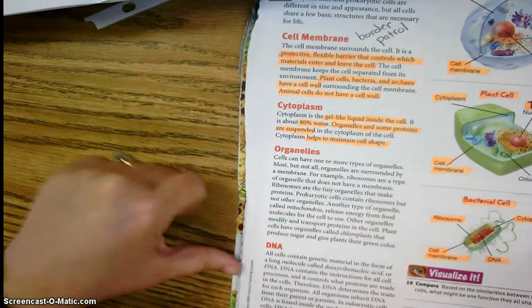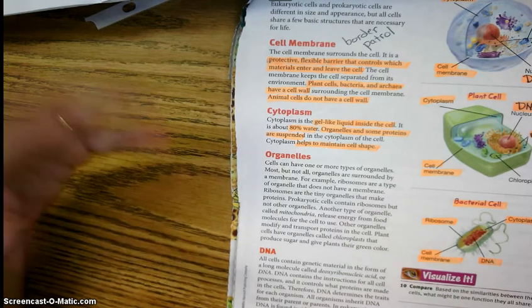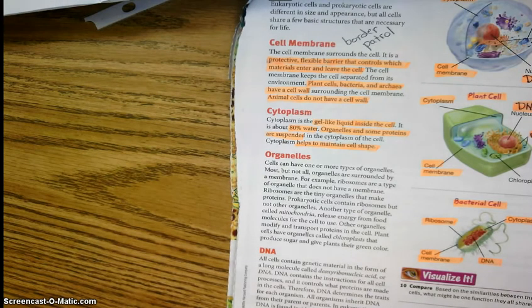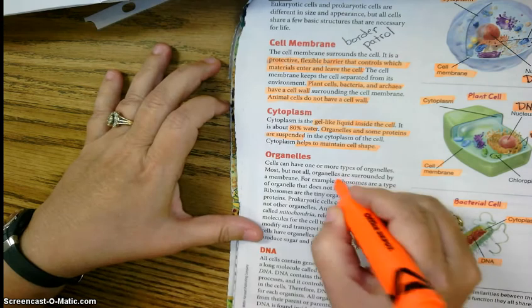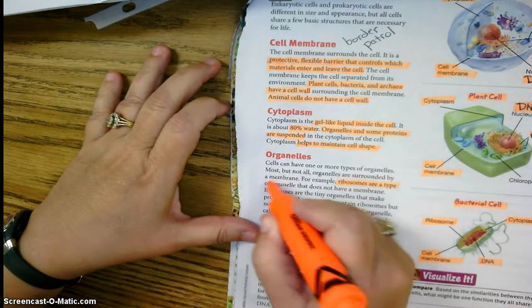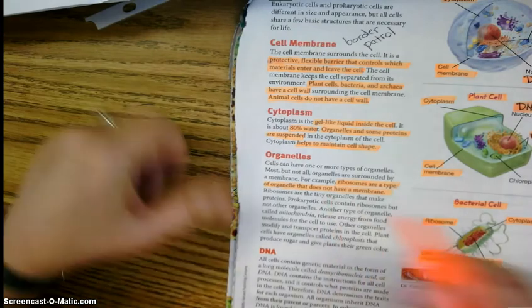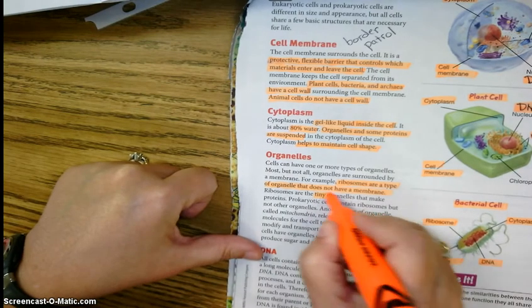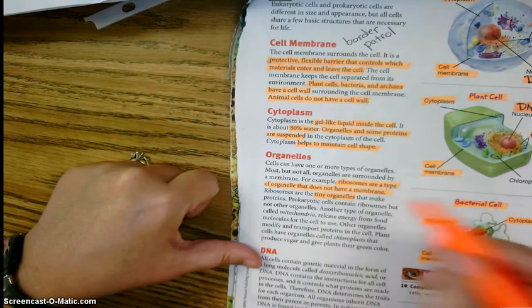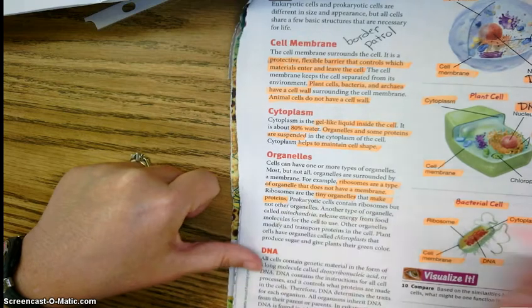And then it talks about quite a few organelles, which we're really not going to focus on anything except for the one organelle that they all have, and that is the ribosome, which is a type of organelle that does not have a membrane around it. It is a tiny organelle, it's like little dots, and its job is to make proteins.